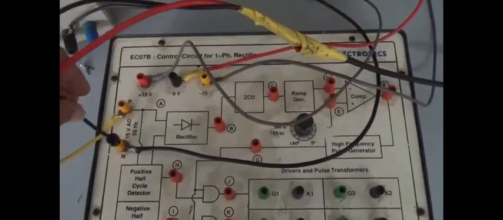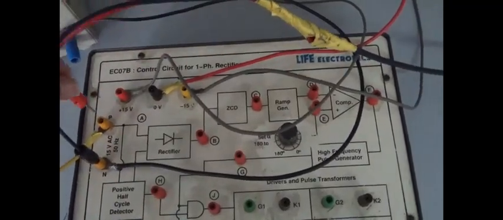Now let's switch on the supply and check the waveforms. I am going to switch on the DC supply, and then let's switch on the AC supply. Now let's check the waveforms. First, let me show you the waveforms across the AC supply. I am connecting the CRO probe to check the AC supply waveform, and I have connected the supply. Okay, this is the AC voltage.